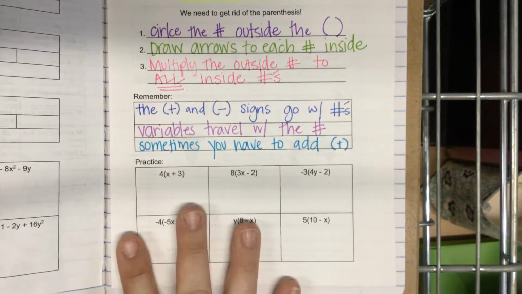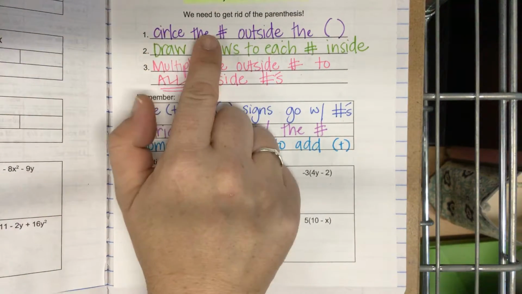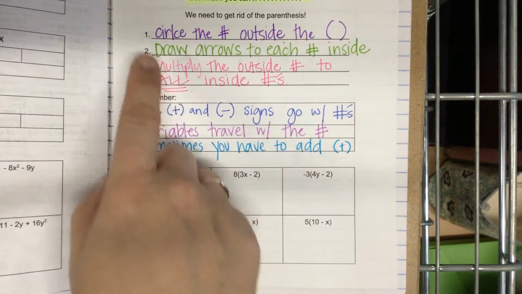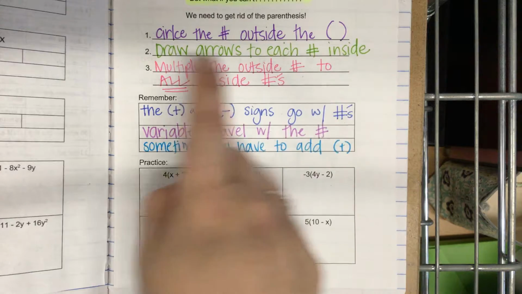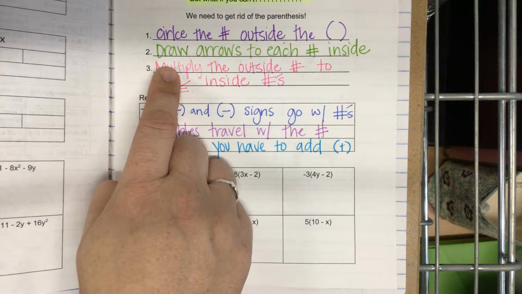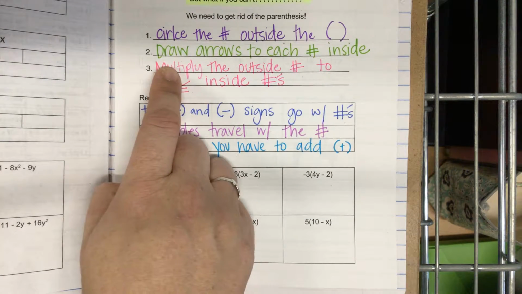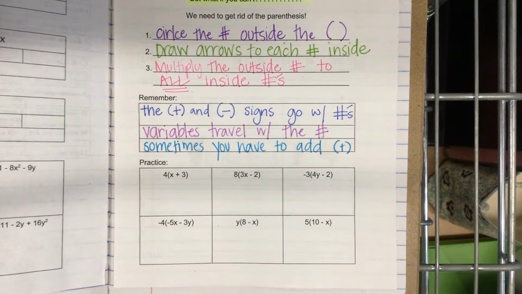Now, I have 3 steps right up here, correct? Circle the number outside the parentheses. Draw the arrows to each number inside the parentheses. And then we multiply. Does everybody have their calculator out? I don't want you to miss a problem because you multiplied incorrectly.